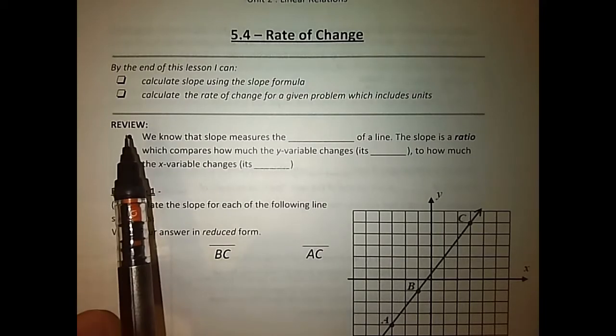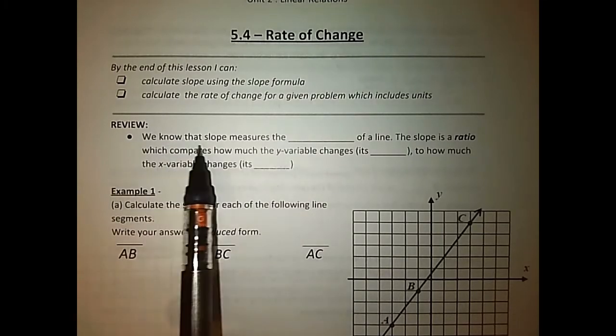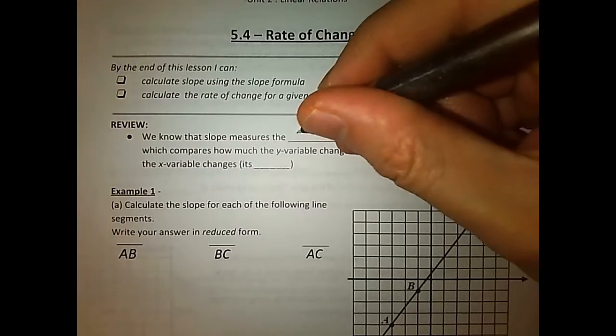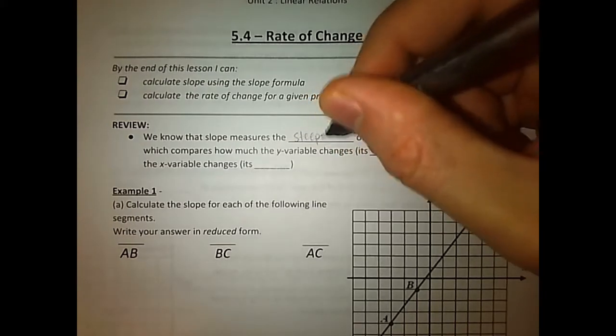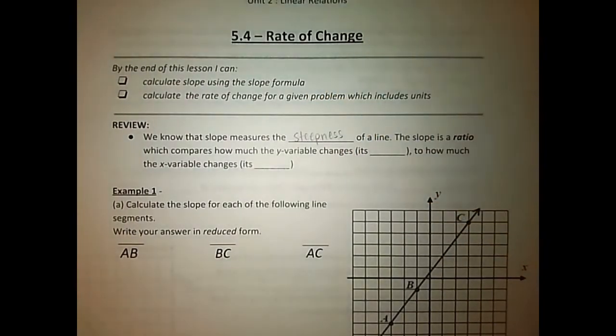To review what we learned in 5.3, we know that the slope measures the steepness of a line. I gave that scenario where we have a line like this and a line like this, and we know that this is the steeper line. We also learned in 5.3 that to calculate the steepness of a line, I could use rise over run. That will tell me how steep the line is. The bigger the number, the steeper the line.